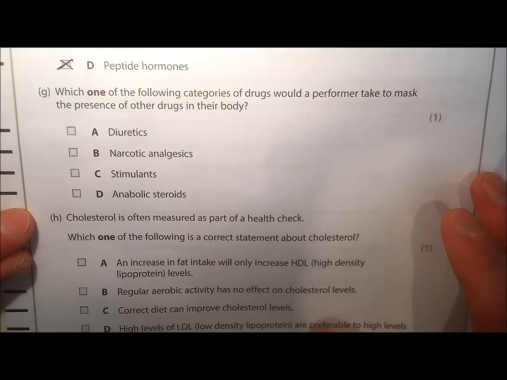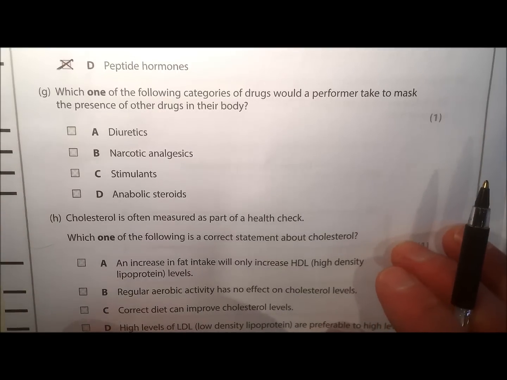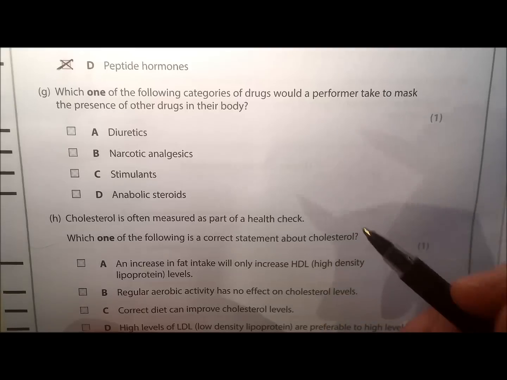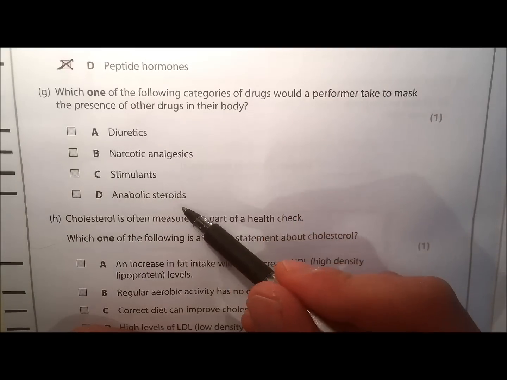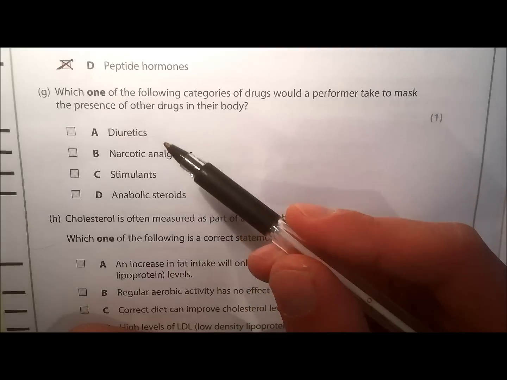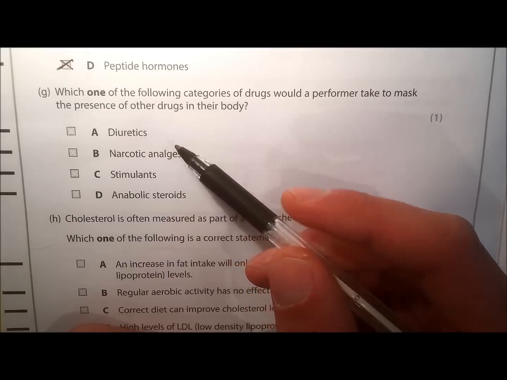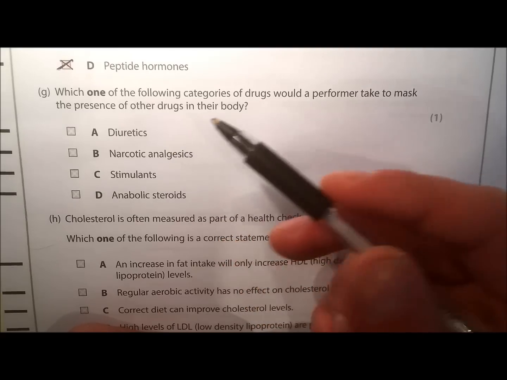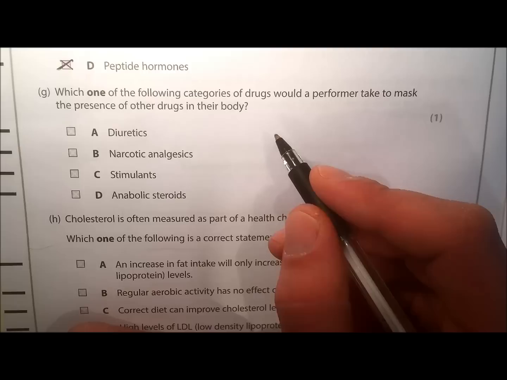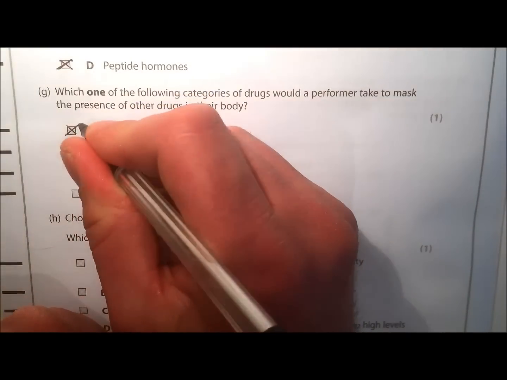G. Which one of the following categories of drugs would a performer take to mask the presence of other drugs in their body? Diuretics, narcotic analgesics, stimulants, anabolic steroids. Diuretics can reduce your body weight because they make you lose water from your body, and consequently they can also mask other drugs being discovered in the body. So diuretics is the correct answer.